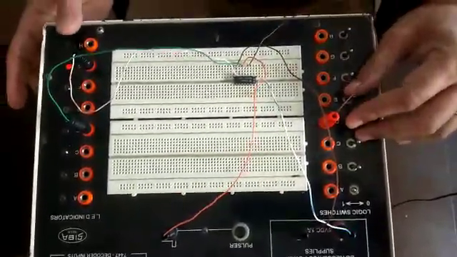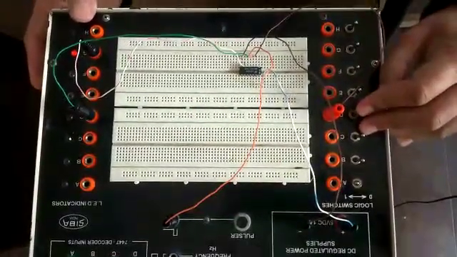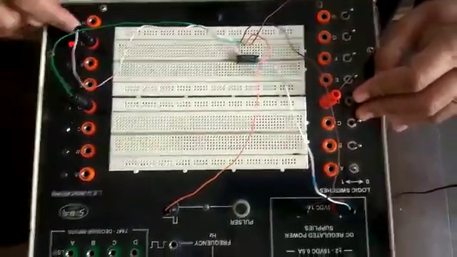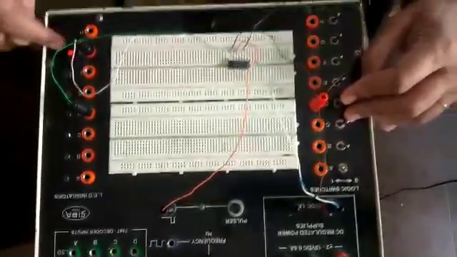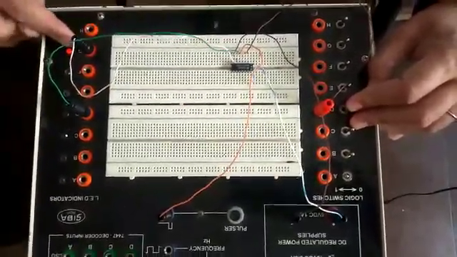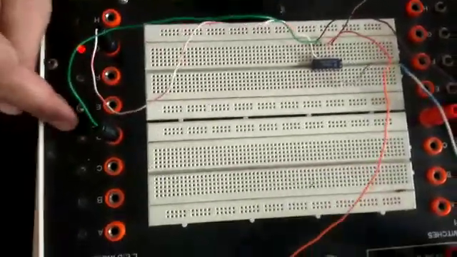So at present, the input is 0. So input is 0, output will remain 0. So D stands for Q, that will remain 0. And G stands for Q bar, 0's bar is 1. So that's why these will be the complement of each other. So the LED is illuminated at the point G, no LED will be illuminated at the point D.